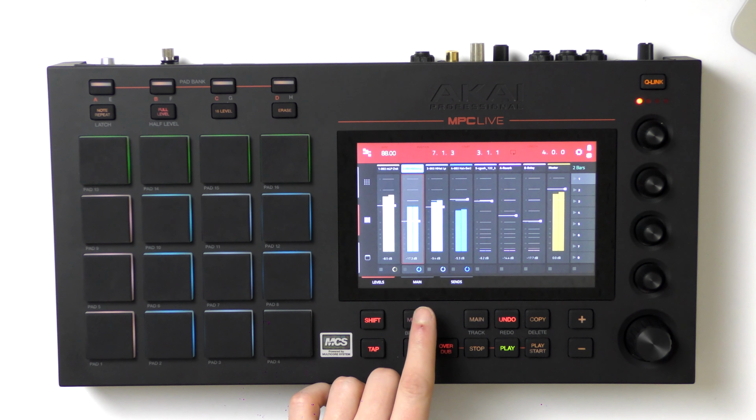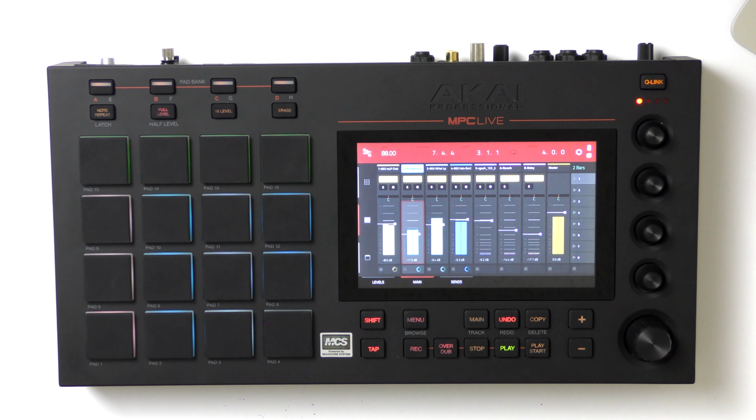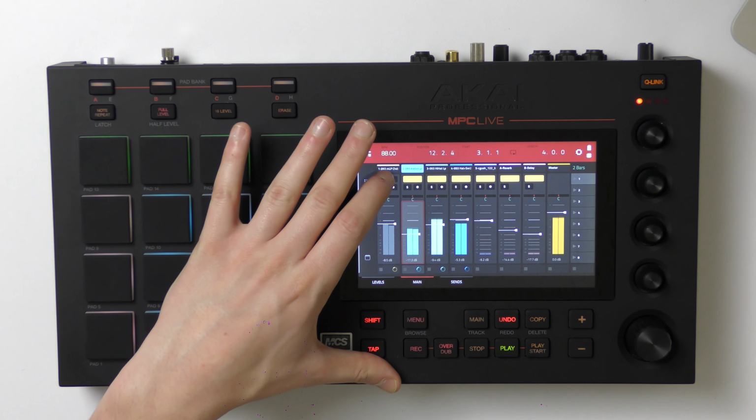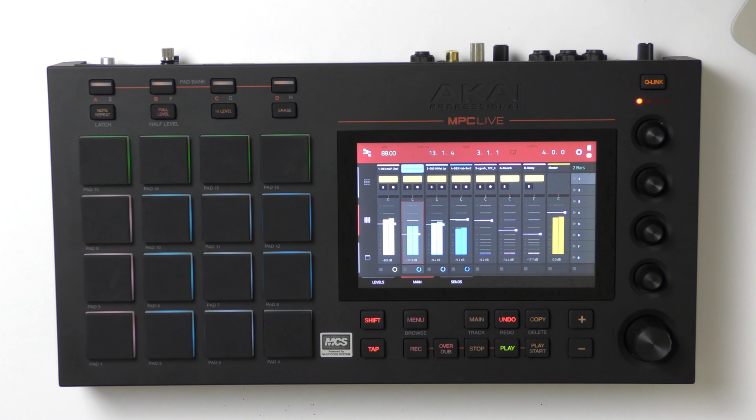At the bottom, you've got two more panes. Press main, you can see your solos, mutes and arms, which are great for live recording or recording elements in the studio because I can arm the session without touching the laptop. I can also solo and mute directly from the hardware.